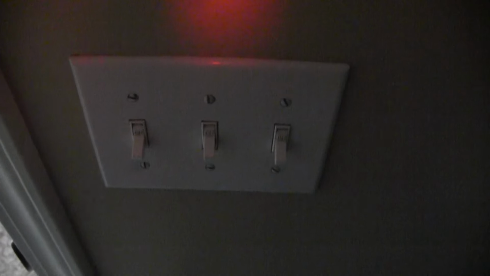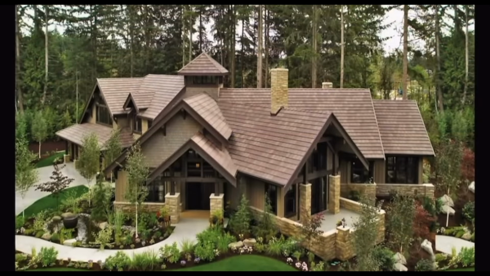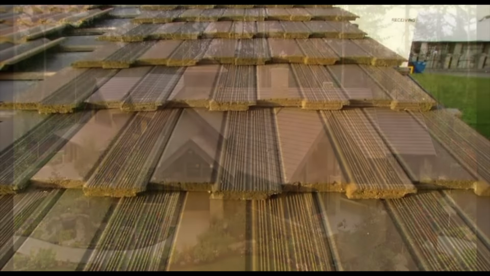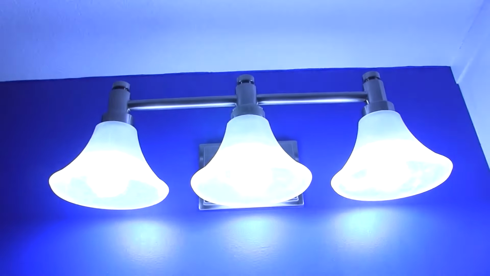However, this is the other bathroom. It's an asshole. And this is my neighbor Randolph. He's an asshole. And he has these roofing tiles. So this switch here on the right turns on the fan. This switch here in the middle turns on the fan light. And this switch here on the left turns on the light above the vanity.